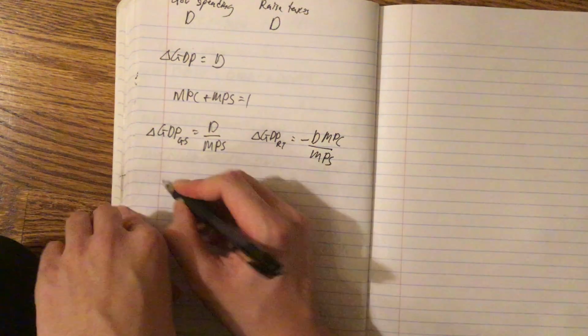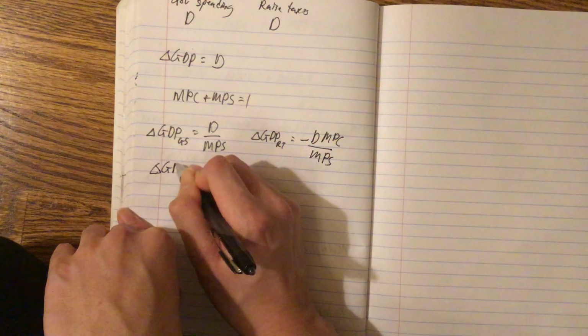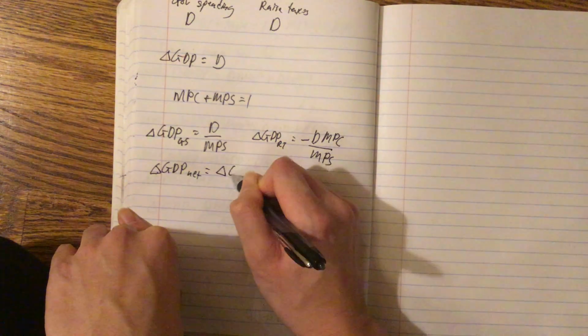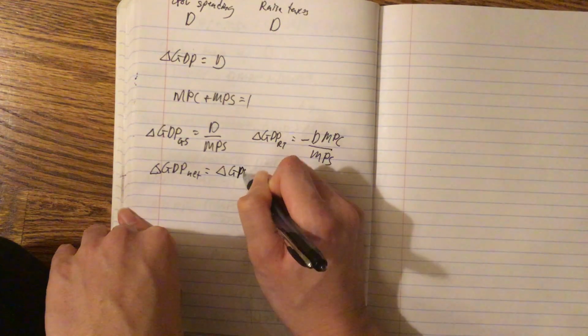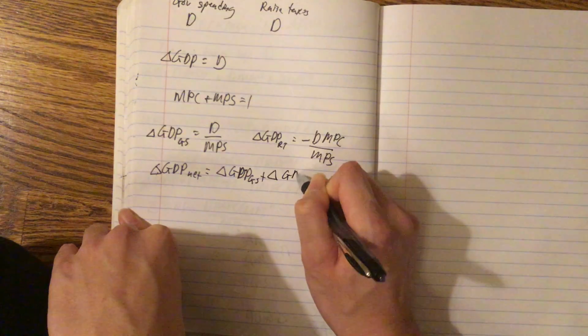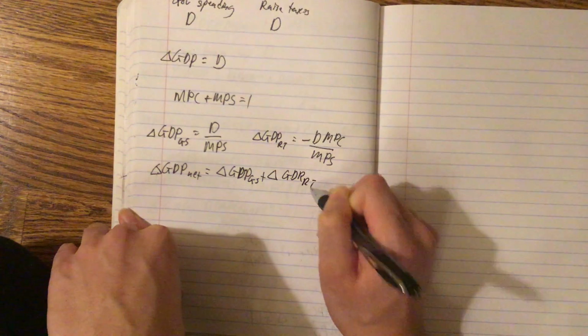Now, the total net effect: the change in GDP net would equal the change in GDP from GS plus the change in GDP from raising taxes.